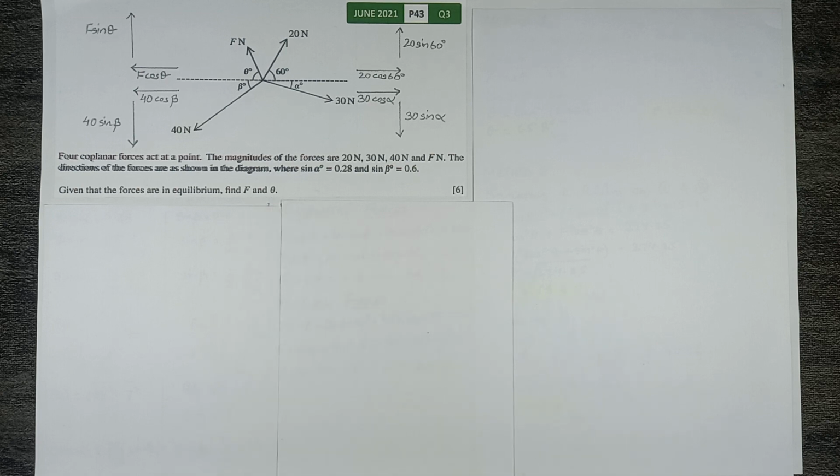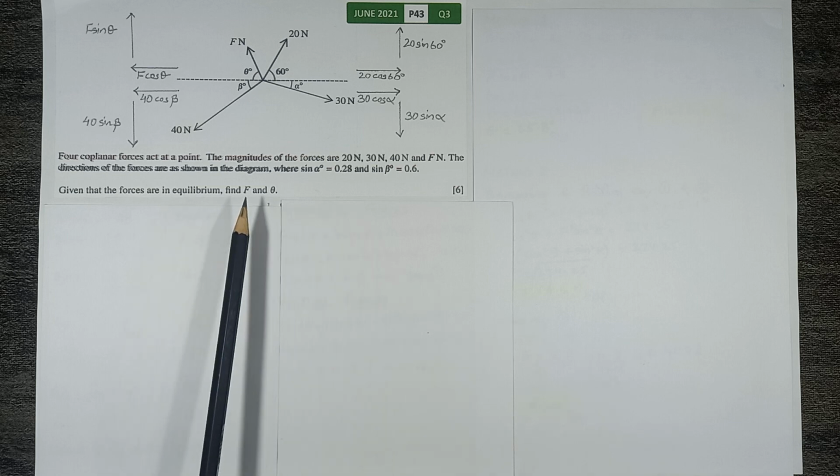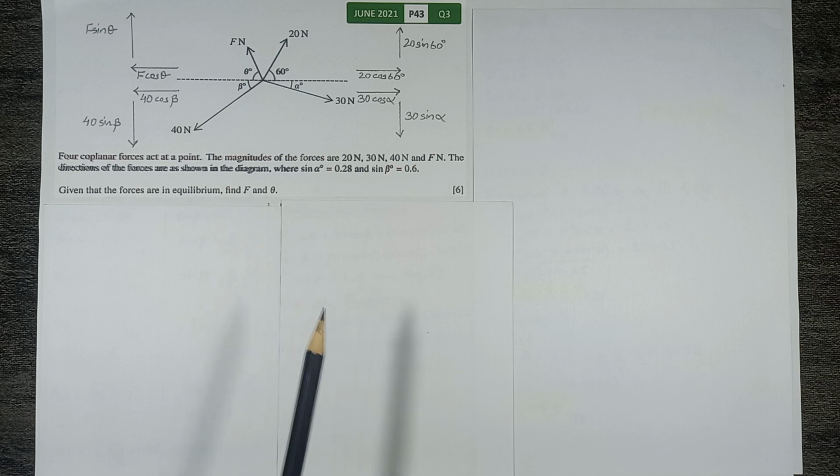So the condition that they have given us is the condition of equilibrium, and equilibrium means the opposite forces are equal. And when I say the opposite forces are equal, that means the opposite horizontal forces are equal as well as the opposite vertical forces are equal. So basically we have to split the horizontal components as well as the vertical components in order to find the value of this F and theta.